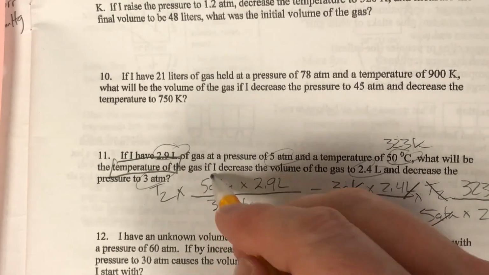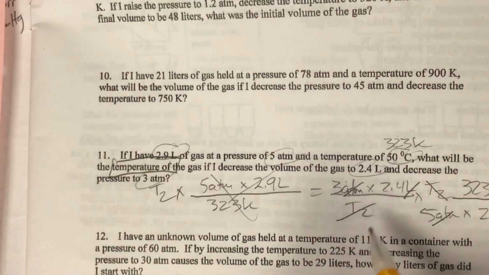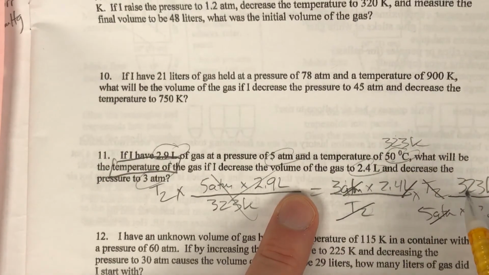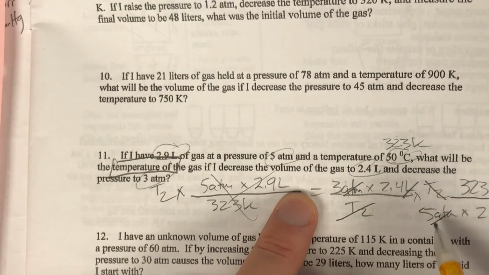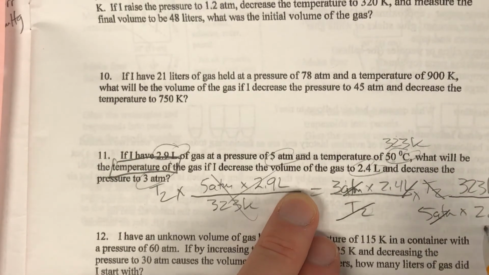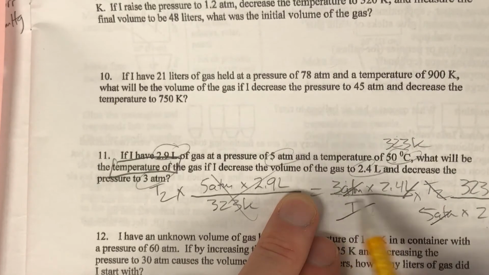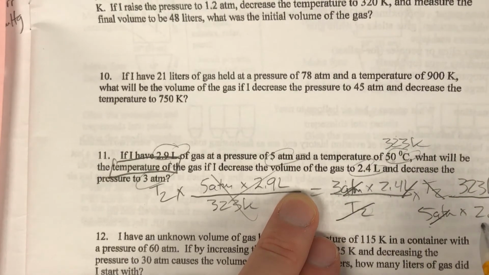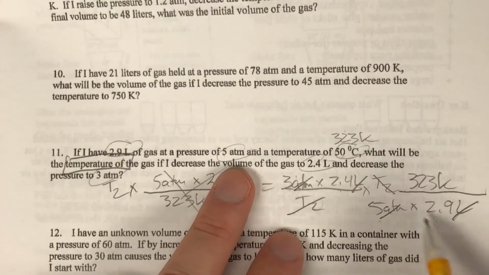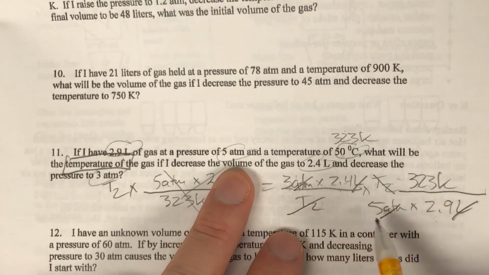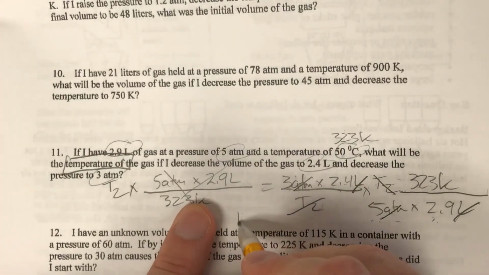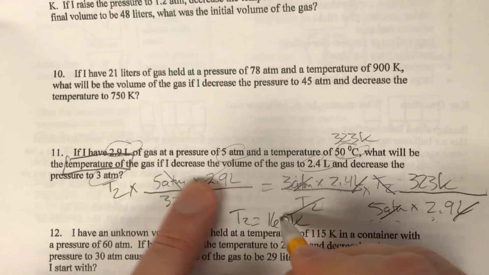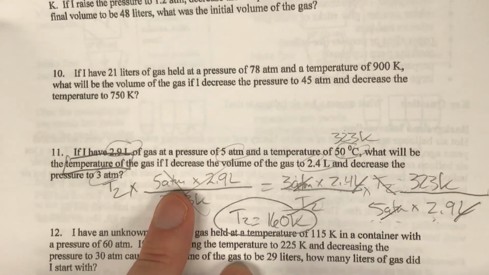So we have 3 times 2.4 times 323 divided by 5 divided by 2.9. Sorry, we're off the sheet there. Anything on top gets multiplied, anything on the bottom gets divided. So my T2 in this case is going to end up 160 K after those changes.